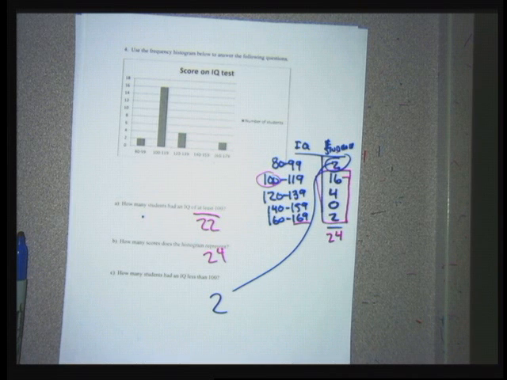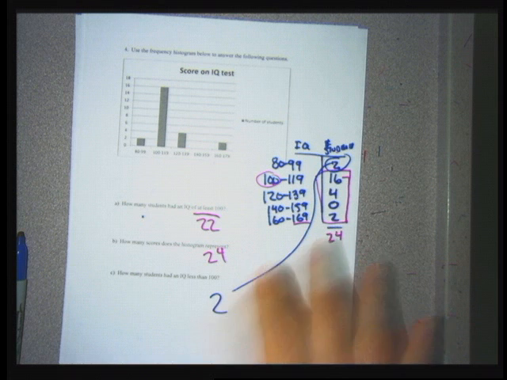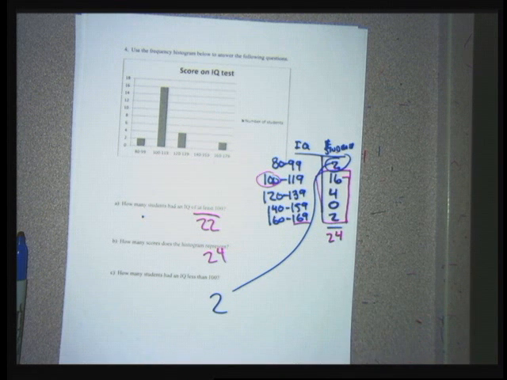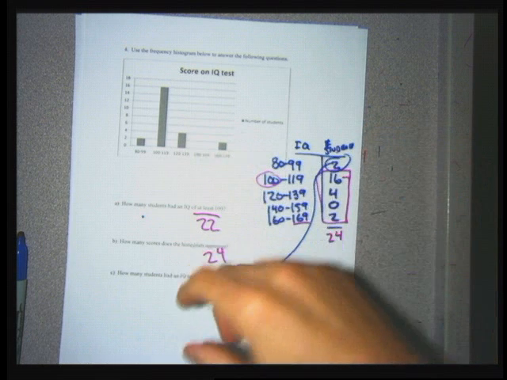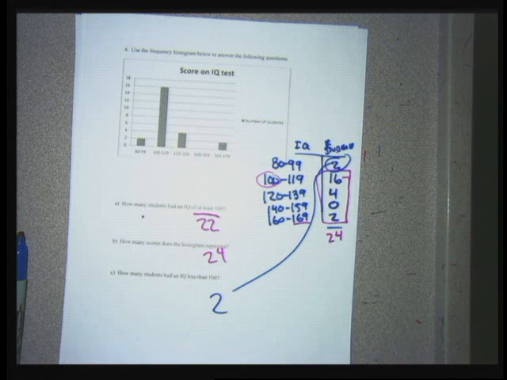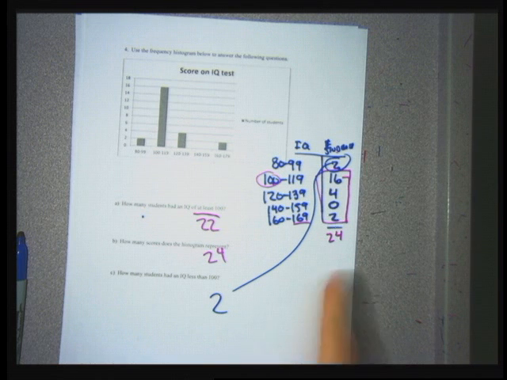So although it wasn't necessary to make a frequency distribution to answer the questions, having the frequency distribution handy made it easier for me to answer the questions rather than having to look at the histogram. So if there's a test question that asks questions about the data in the histogram, a nice thing to do would be just to make a frequency distribution, then use it to answer the questions.